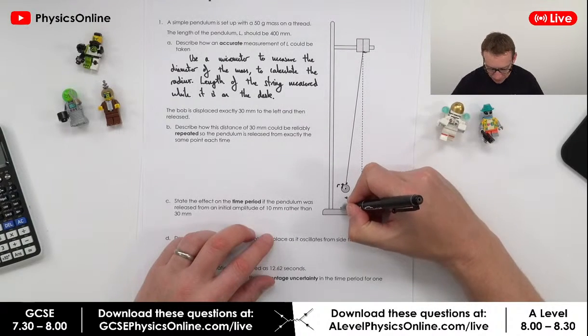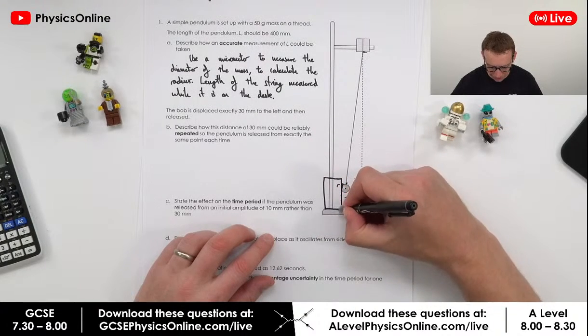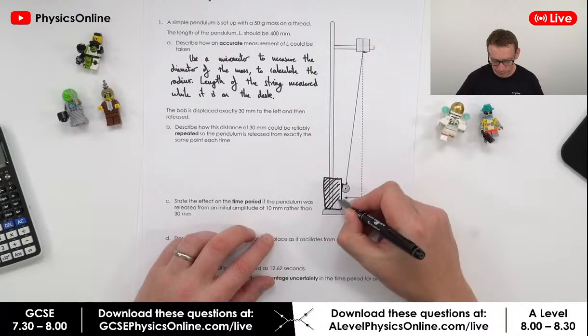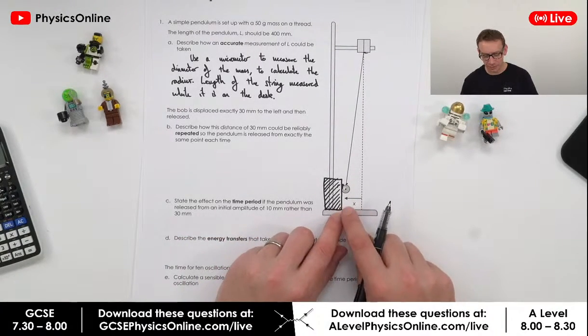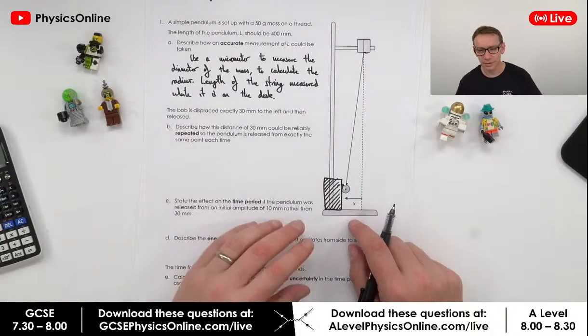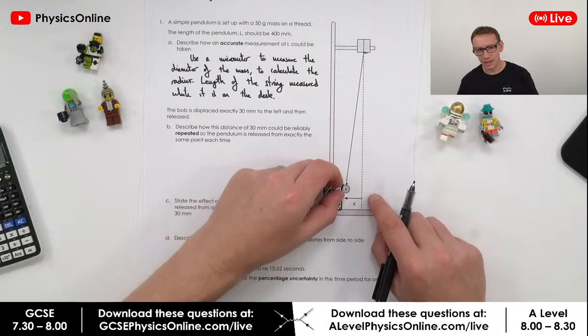So maybe you have a block of wood, and you put the block of wood down here like that. Okay, so this is going to be my block of wood. And what you could then do is push this across and maybe use something like a set square to make sure that it's actually vertical. And basically you release from this thing here each time.